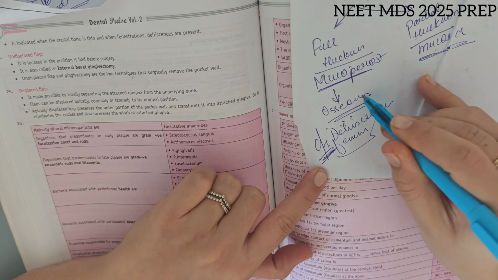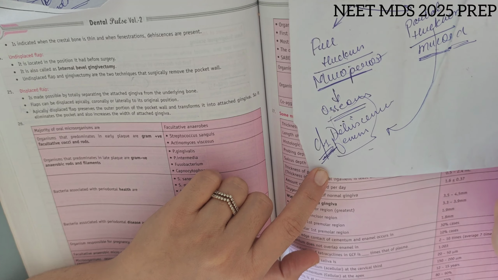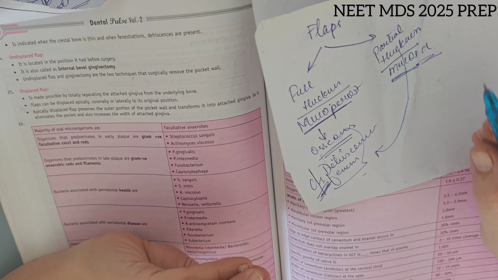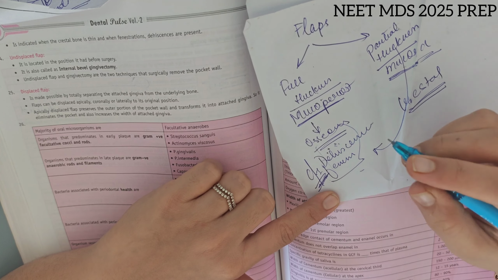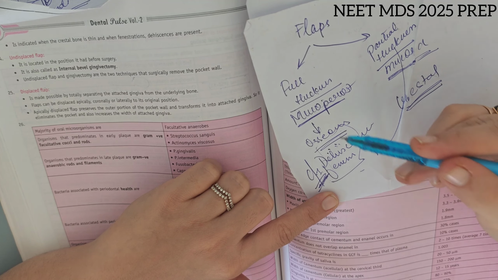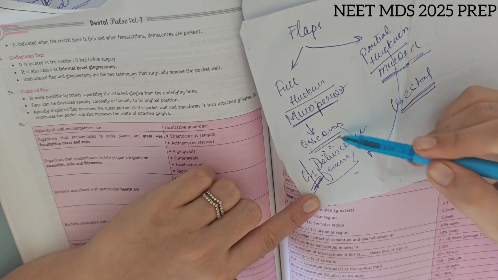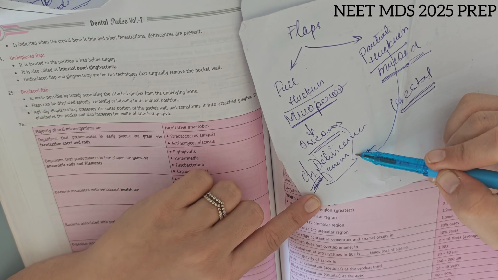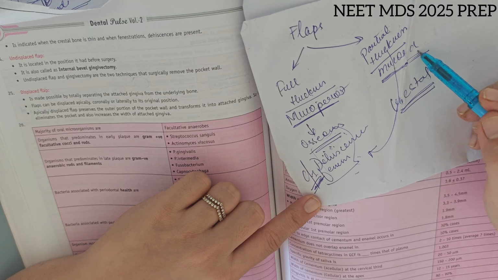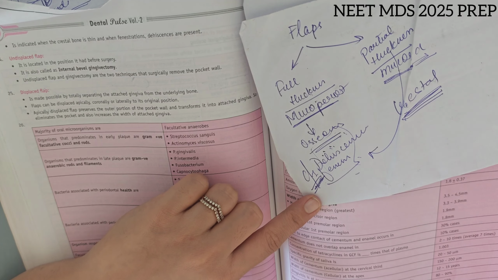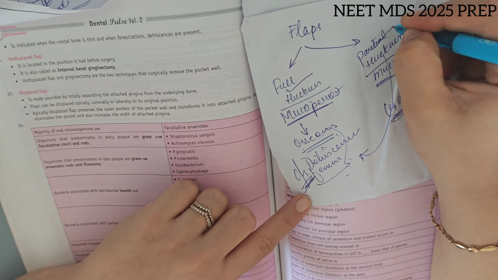Obviously, if the contraindications of the full thickness flap are there, we will do the partial thickness flap. It is indicated in crestal bones, thin bones, where the bone loss is far more than in other bones. So the full thickness flap, the mucoperiosteal flap, is used in osseous surgeries where the bones are thick, and is contraindicated in dehiscence and fenestration. In dehiscence and fenestration, we usually use the partial thickness flap, the mucosal flap, mostly indicated when there is involvement of crestal bone. Now these were the types on the basis of thickness.